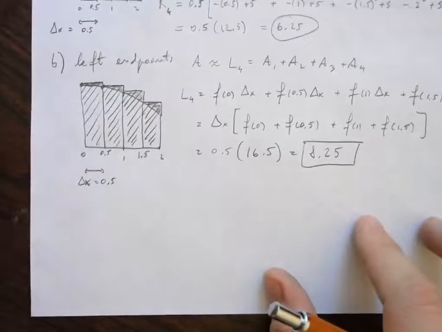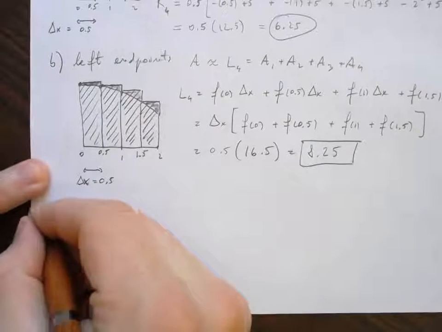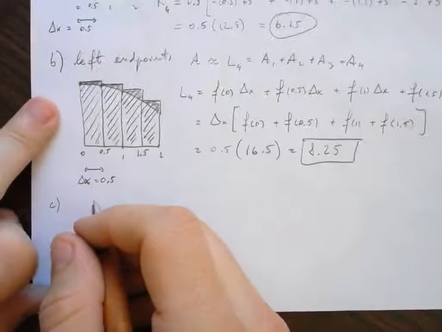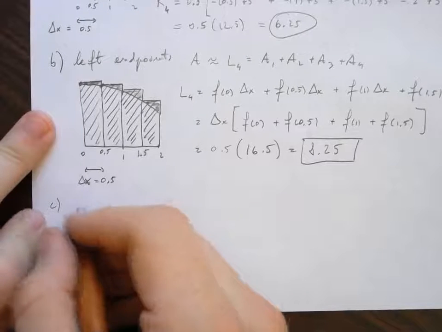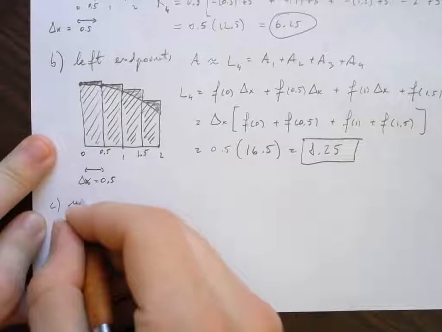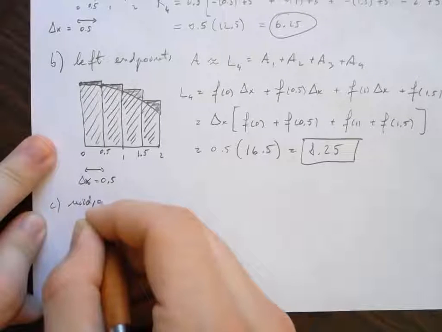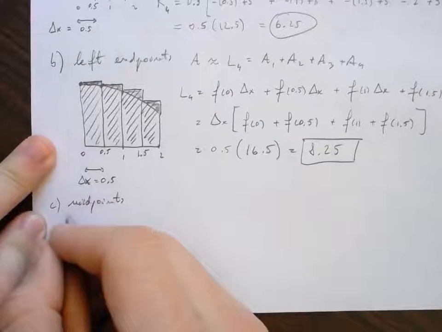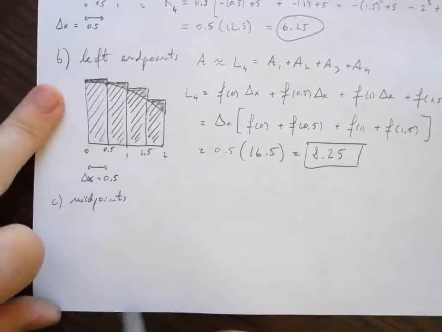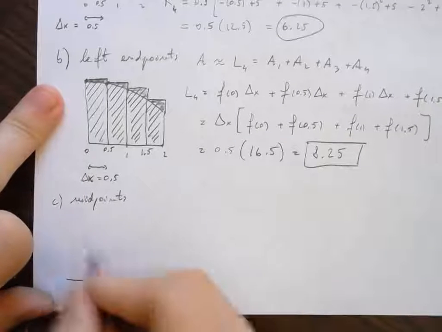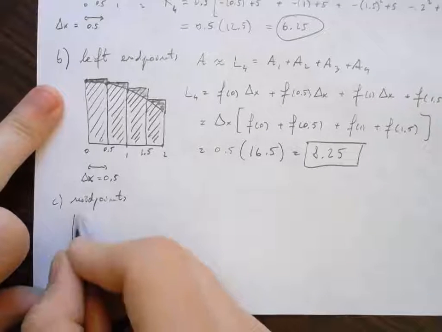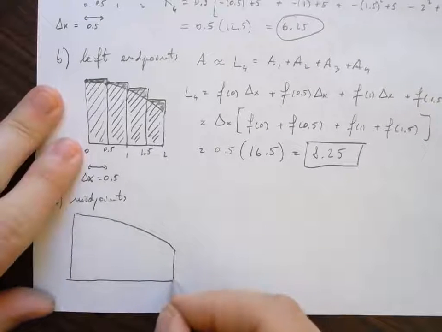And now the only other approximation we have left to do is part C, which is just asking us to use midpoint. And this is honestly the most annoying one. So let me draw out the function like this.